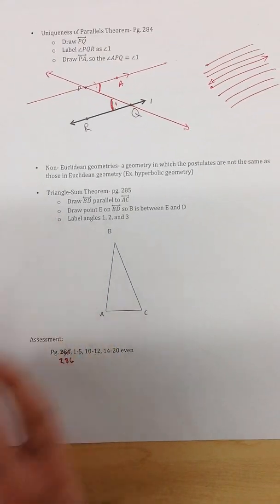Alright, next thing here, non-Euclidean geometries. So there are geometries that we've talked about before that are non-Euclidean. Basically you have to use different postulates and theorems in those. So at the beginning of the year we talked about graph theory and discrete geometry. Those would be examples of non-Euclidean.